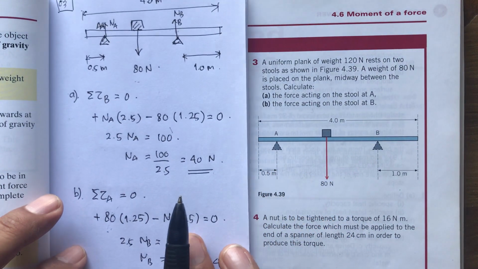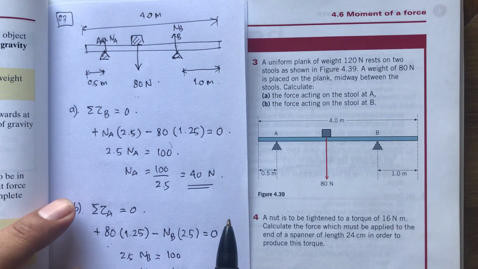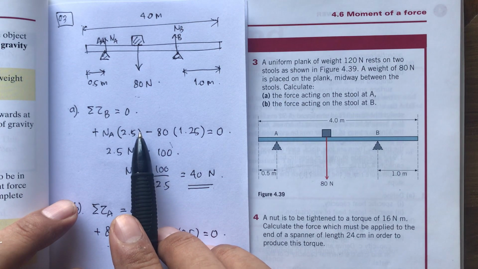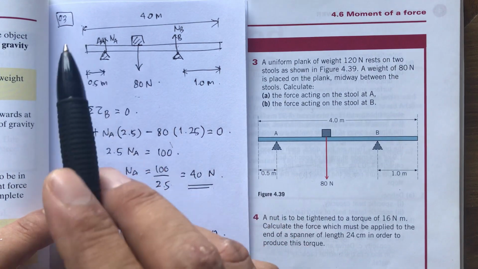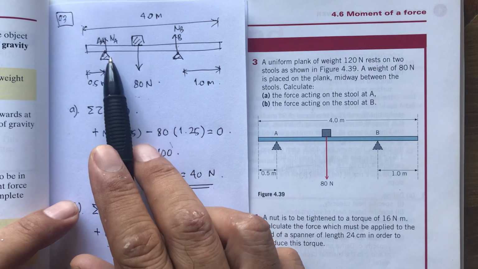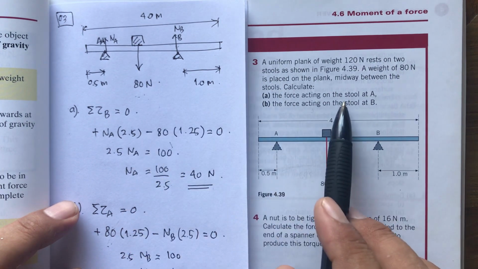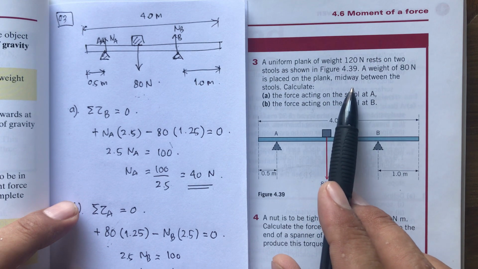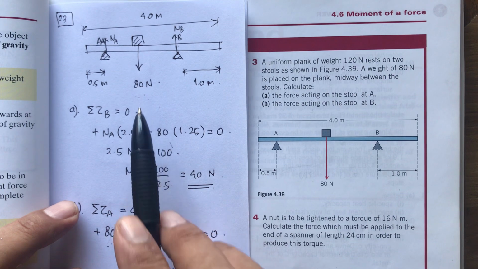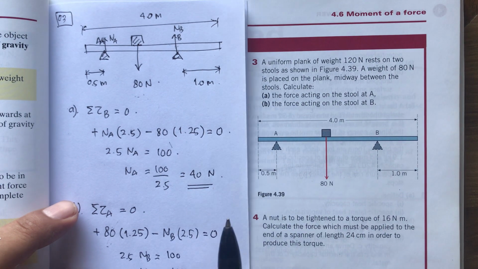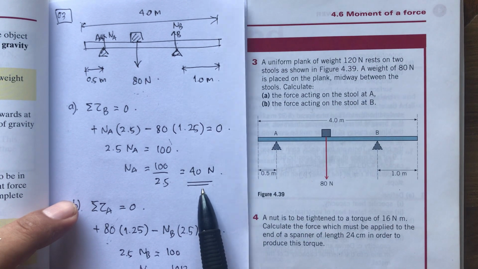Actually, we don't need to draw everything here. If this is 80 Newton, then NA plus NB equals 80 Newton. They said this is midway, so this is the same as 80 divided by 2, which is 40. So both NA and NB are 40 Newton.